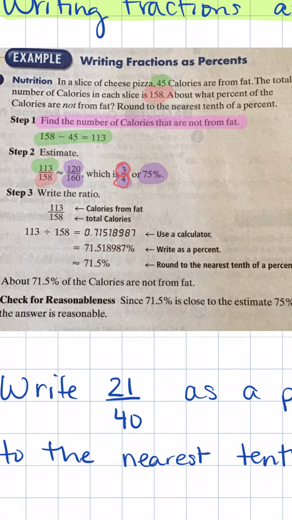So now we need to write the ratio. So we have 113 over 158. So we could just divide it to find out, is this close? Is our estimate close? And so when we divide that, we get 0.715. So this is in decimal form.